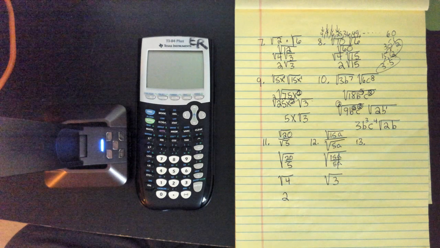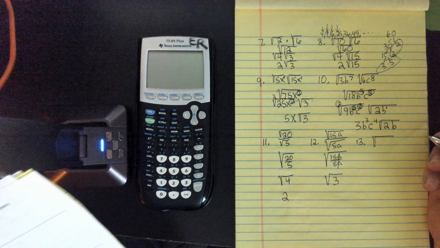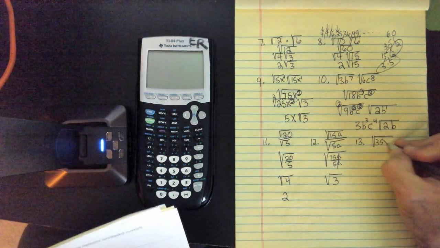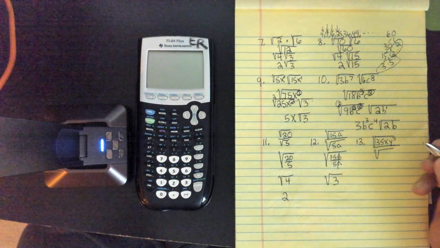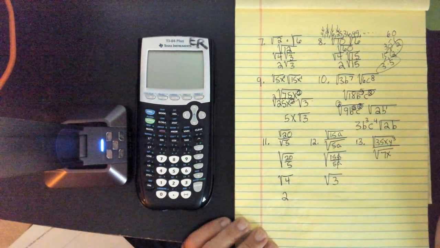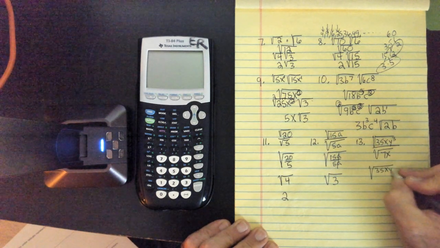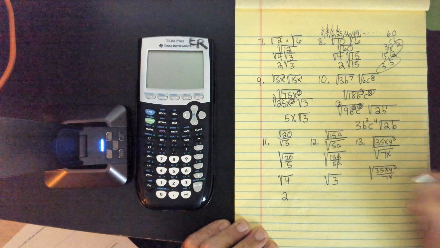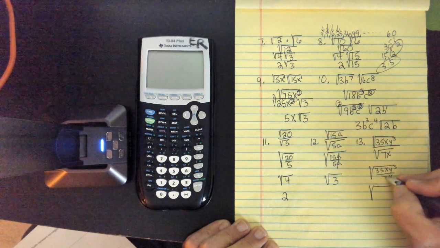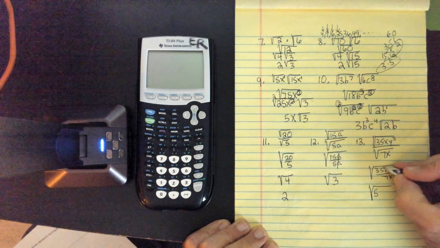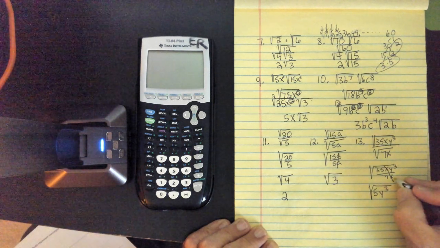Alright, plenty of time for this last one. On top is a square root of 35xy^3. On bottom is a square root of 7x. So let's write that as a single radical. 35xy^3 on top, 7x on the bottom. Alright, so let's see what's going to be in the radical after we divide. 35 divided by 7 is 5. The x's cancel, and then I got a y^3 that has no y to divide by, so it stays on top.